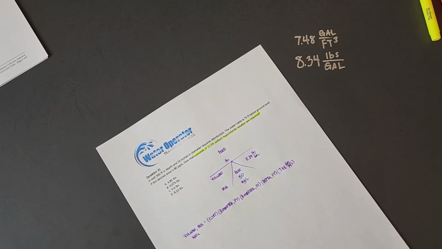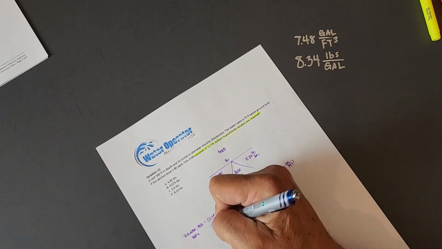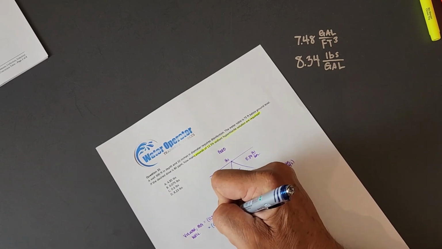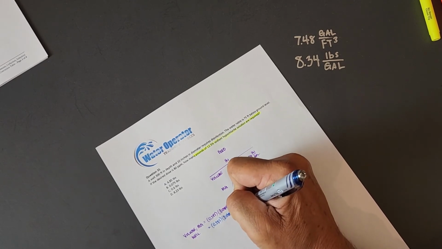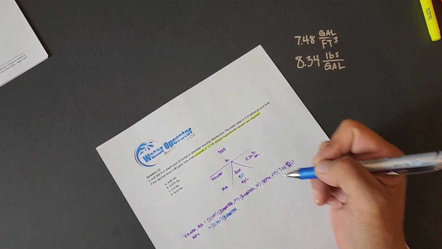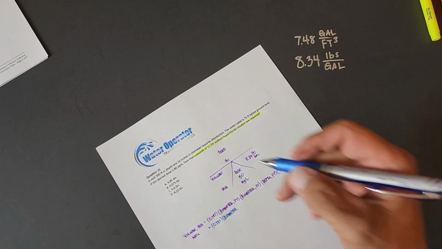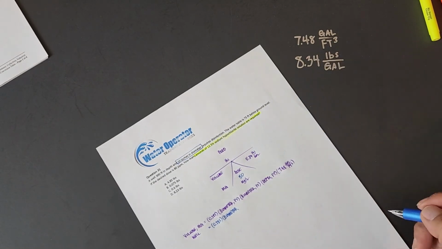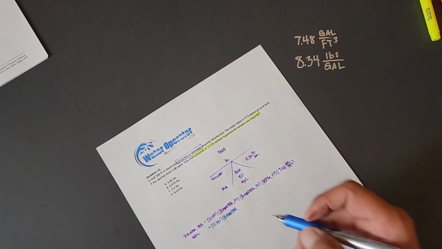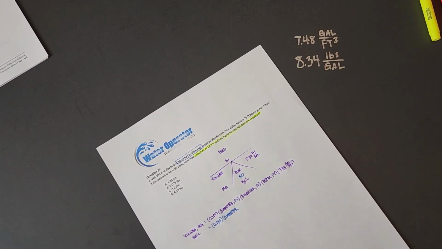Well, let's start with 0.785 times the diameter. What's the diameter? The diameter is 10 inches in diameter. Well, 10 inches is not the same as feet. I need the unit of measure in feet. So let's calculate the diameter.